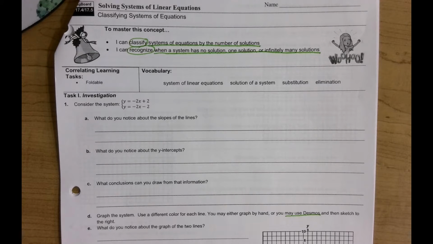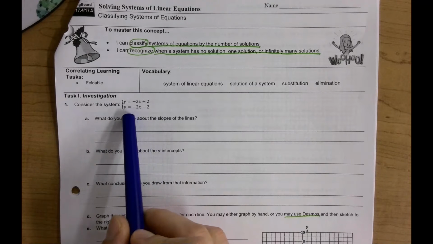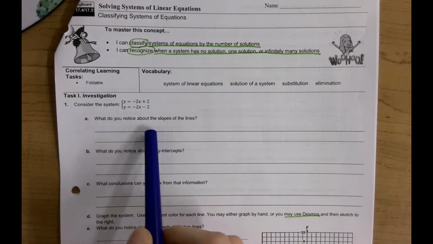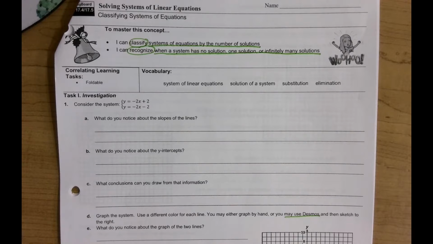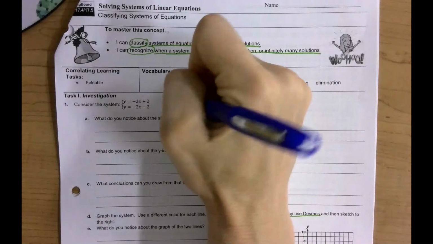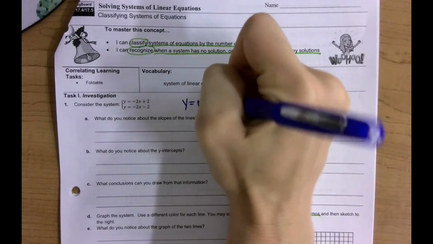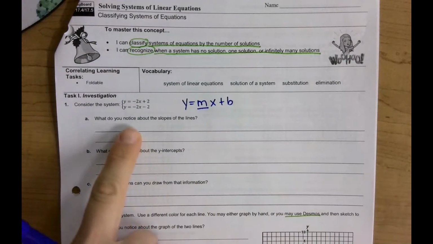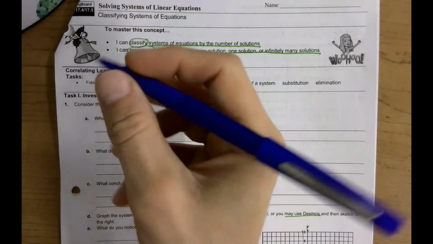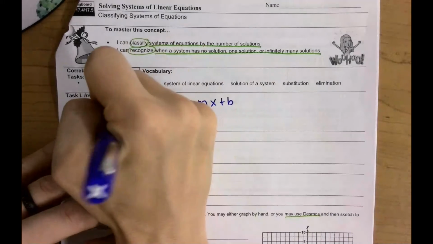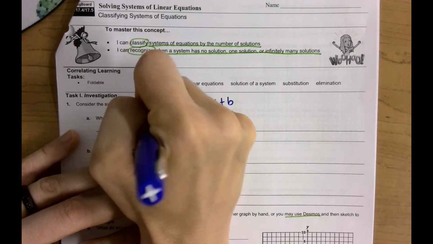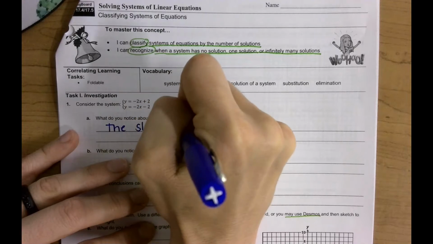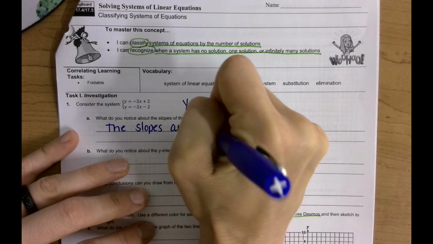All right, so it says consider the system: y equals negative 2x plus 2 and y equals negative 2x minus 2. What do you notice about the slopes of the lines? Well, remember, if we have it in slope-intercept form, that coefficient is your slope. So you should notice that they both have the same slopes. The slopes are equivalent.